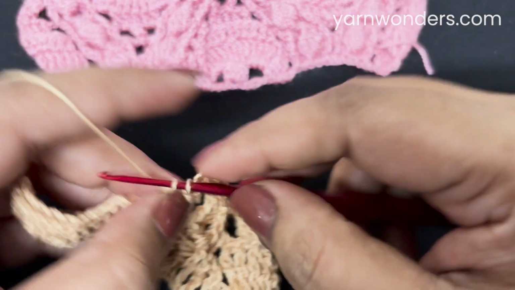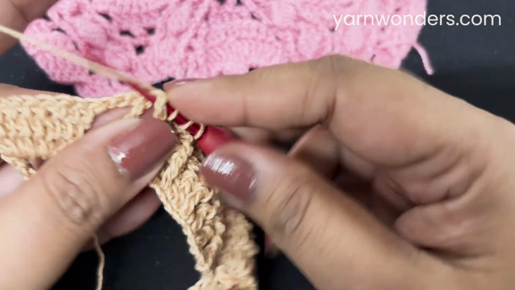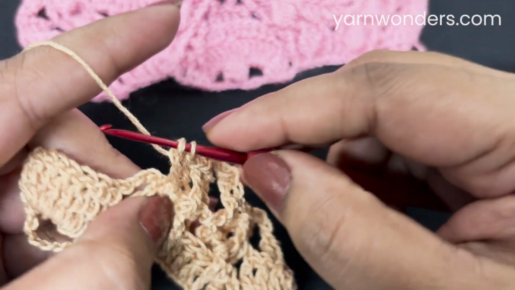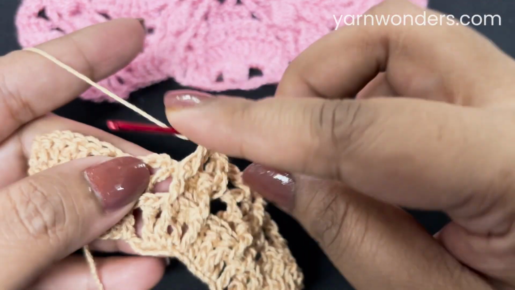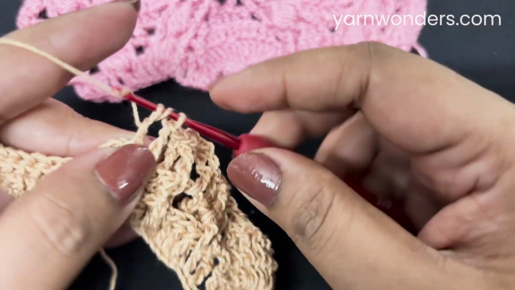A back post triple crochet on top of the puff stitch, then a front post triple crochet, and your second set of 5 stitches ends with the back post triple crochet stitch.